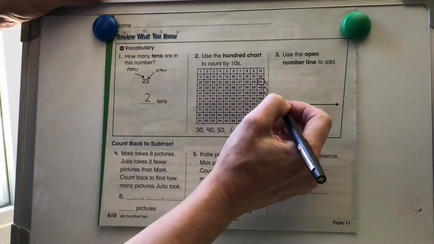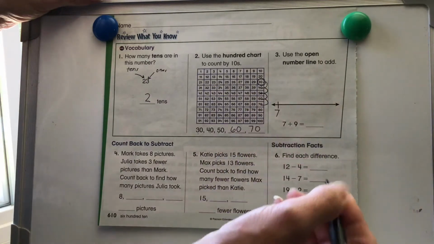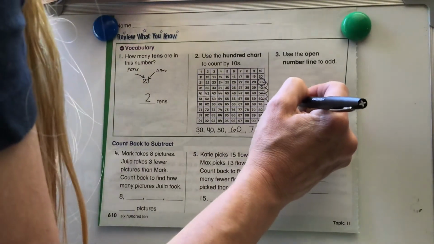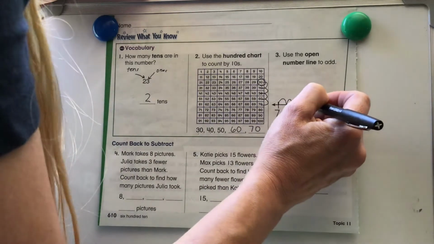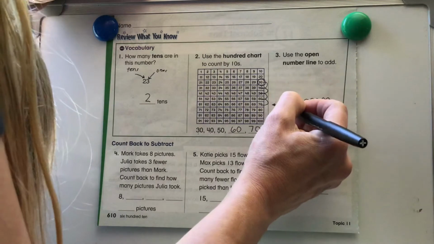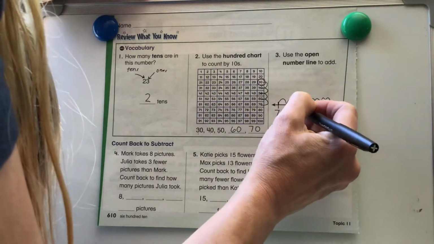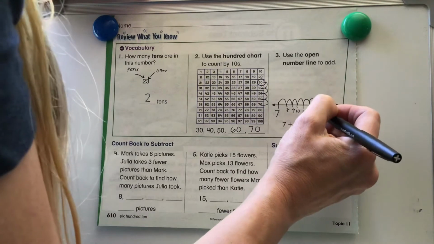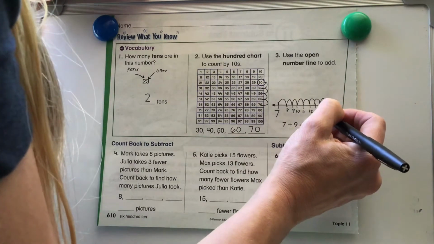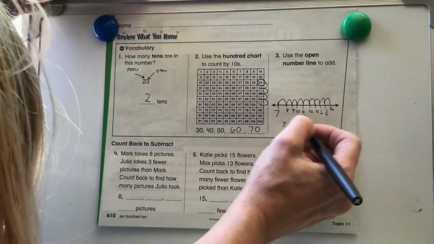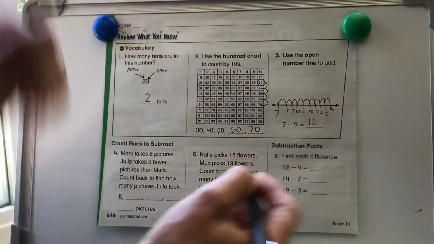Use the open number line to add. We're doing 7 plus 9. We're going to start at 7, and we're going to do 9 hops. 1, 2, 3, 4, 5, 6, 7, 8, 9. So that would be 8, 9, 10, 11, 12, 13, 14, 15, 16. So we know that 7 plus 9 is 16.